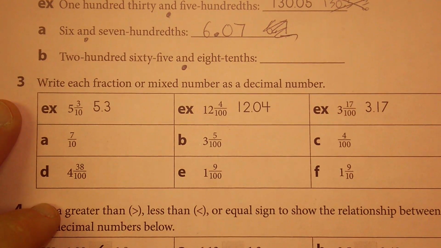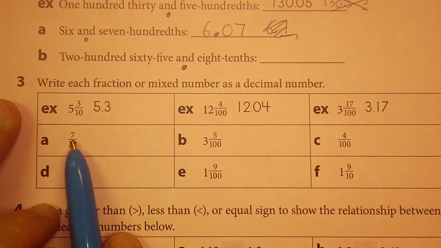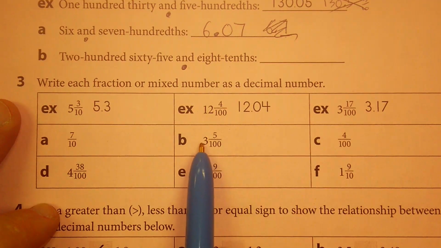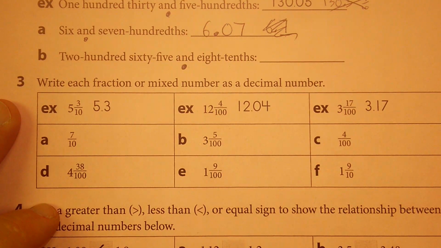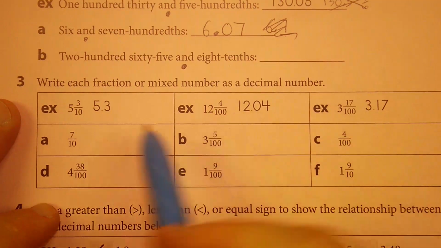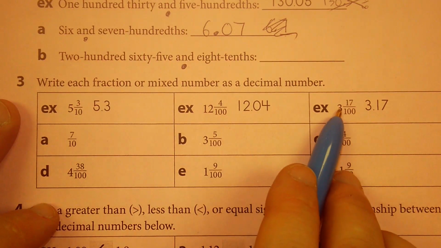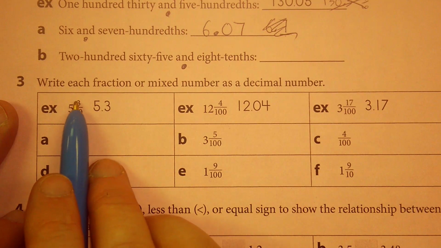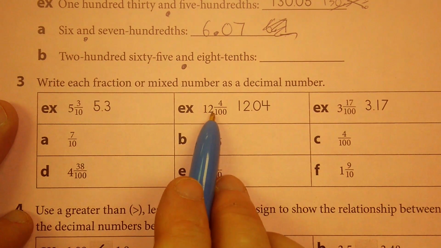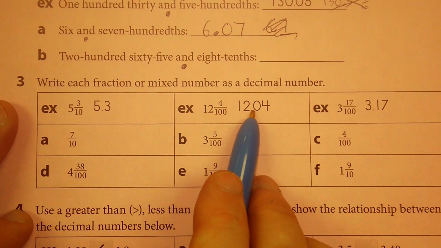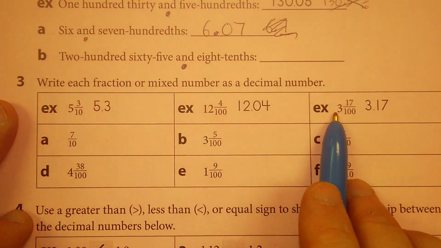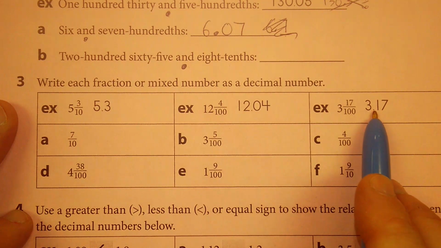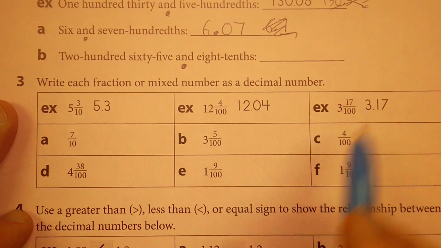Write each fraction or mixed number as a decimal number. So they might give you a fraction. They might give you a mixed number, which has a whole number in front. If we look at these examples, we can see that from these mixed numbers, anytime you have a whole number, that is the number that comes before the decimal. 5 and 3 tenths, 5 point 3. 12 and 4 hundredths, that would be 12.04. 3 and 17 hundredths is 3 point, there's the and, then 17 hundredths.